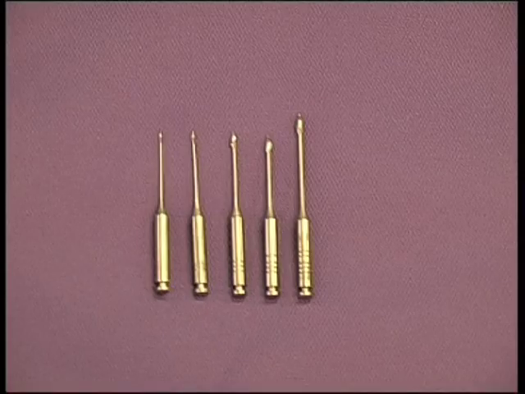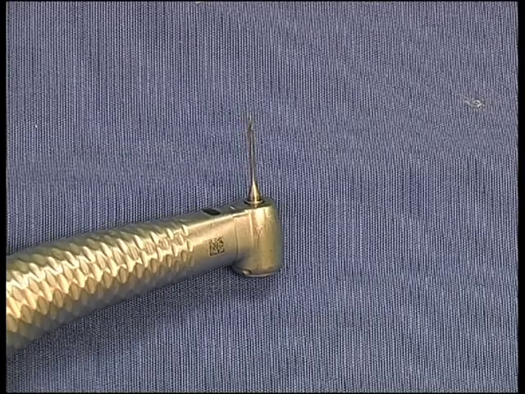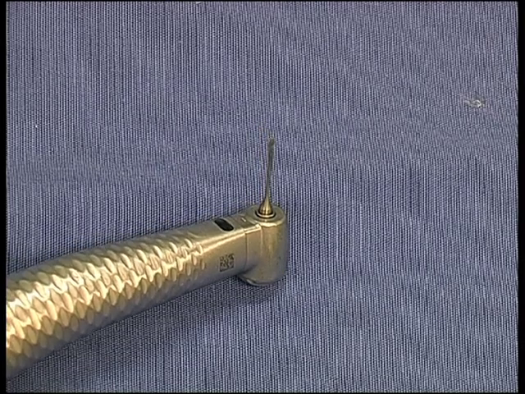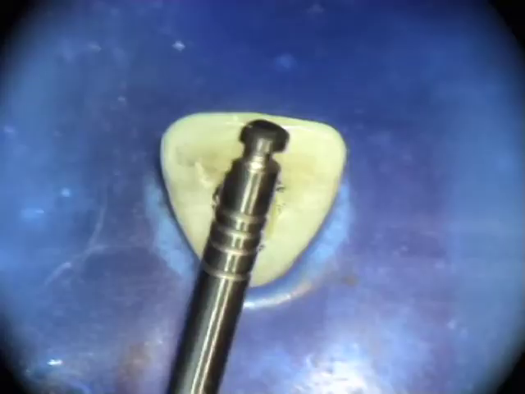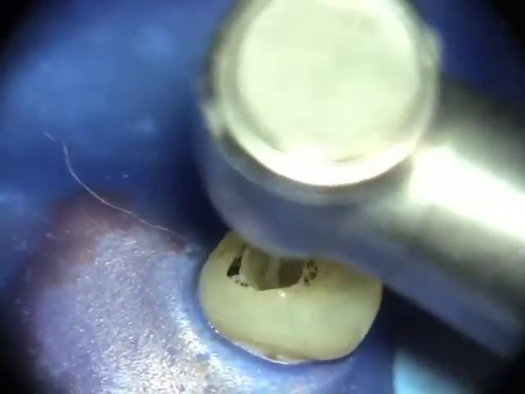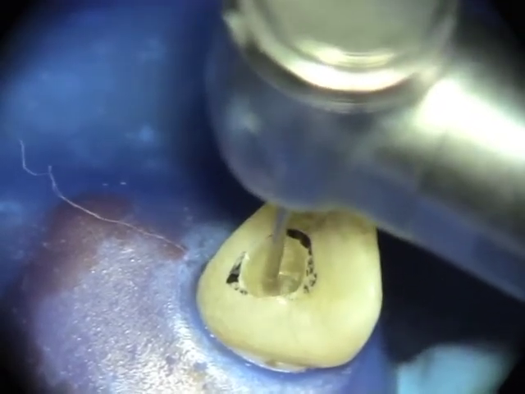The coronal part of the canal is now flared to permit easy access of instruments and irrigants into the canal. The largest Gates-Glidden burr that will fit passively into the canal orifice is chosen and gently placed within it. This is a Gates-Glidden number 4. The burr is used around the circumference of the canal with a gentle upward brushing action.